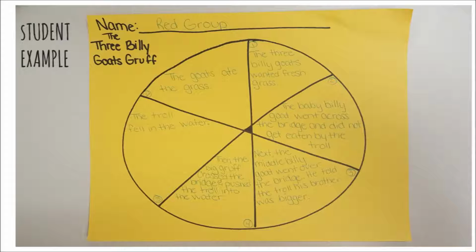In section 5, I wrote the troll fell into the water. And in the last section, I wrote the goats ate the grass. So this is just another example of how to use the circle story as a way to help your students summarize the story. And then if you wanted to take it a step farther, with this particular example, you could have your students actually write a paper and put it into paragraph form, and everything is in order. They'll be able to order their events of what happened.